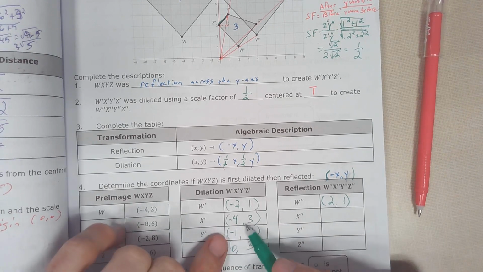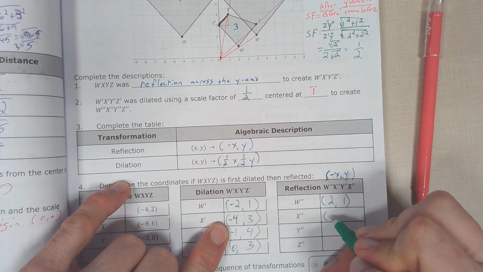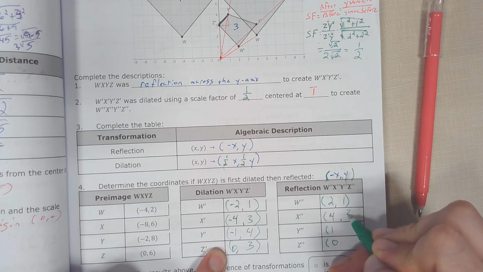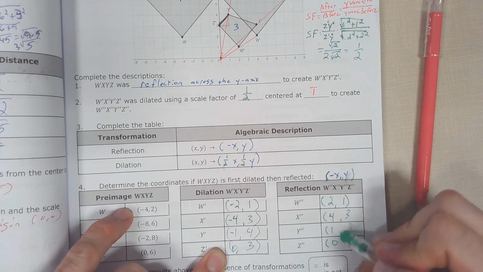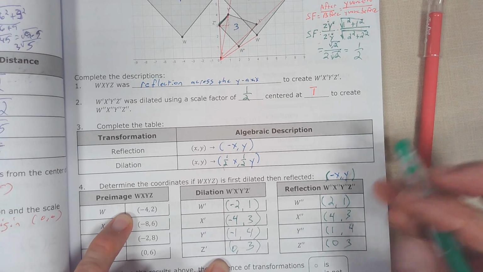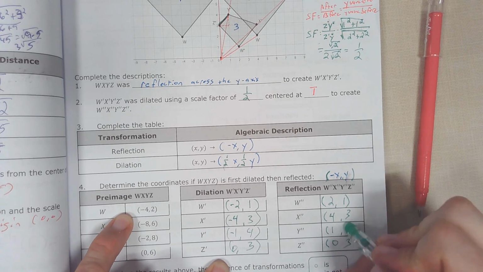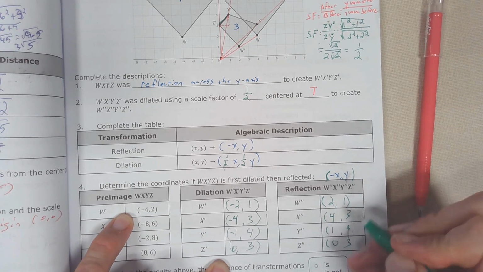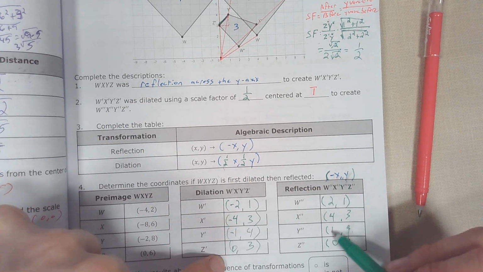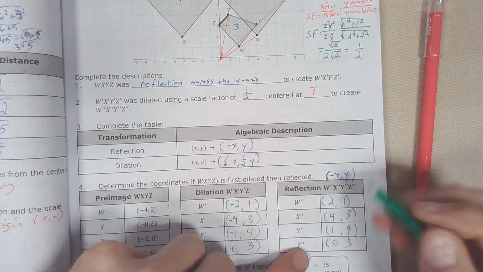And then we just flip all the x values to the opposite sign. So this will be 4, 1, and 0, and then we keep all these, 4 and 3, 3, and that's 4. I took the opposite sign of this because it's a reflection across the y-axis, and then I kept the y value.